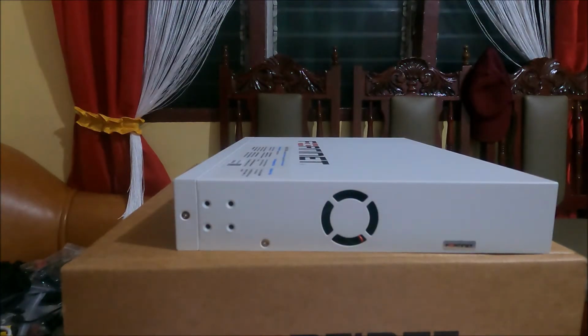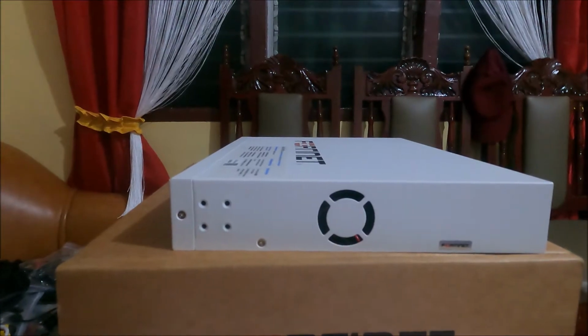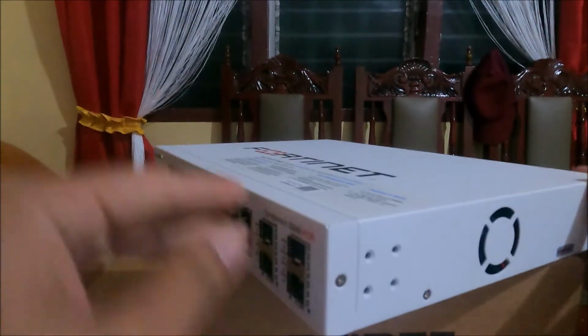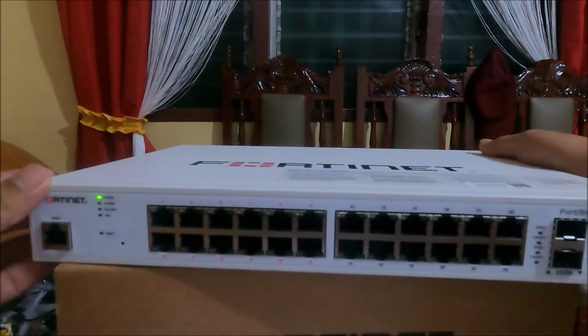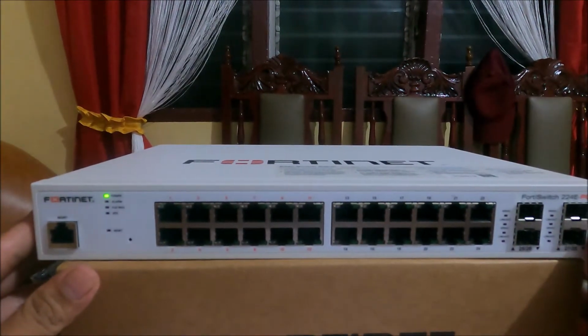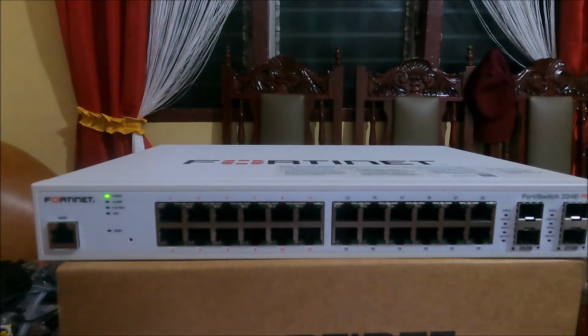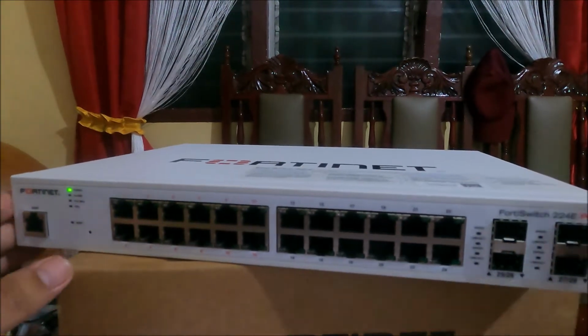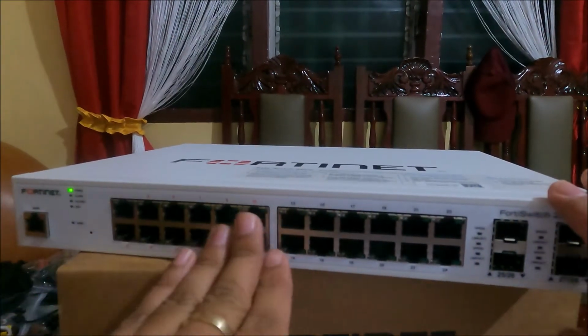Okay, so aside from the demonstration, I need to show you the power options, since this is a 24 port switch with 4 SFP downlinks.